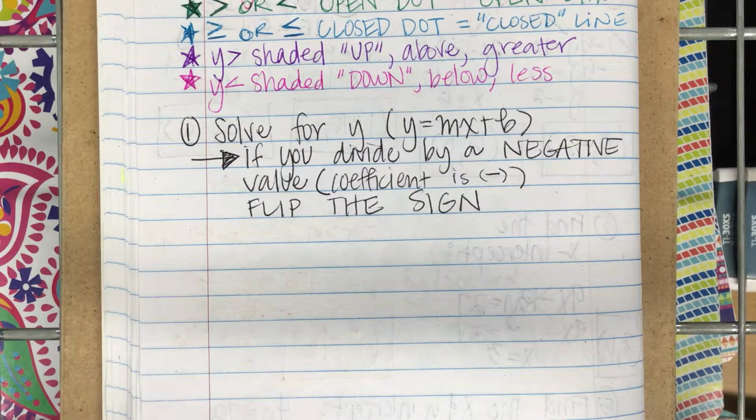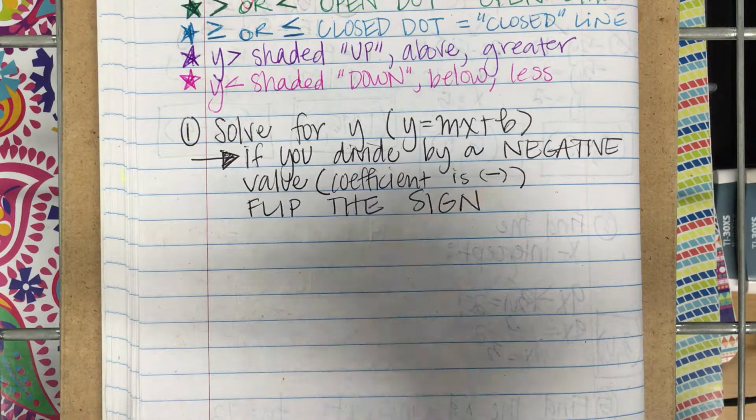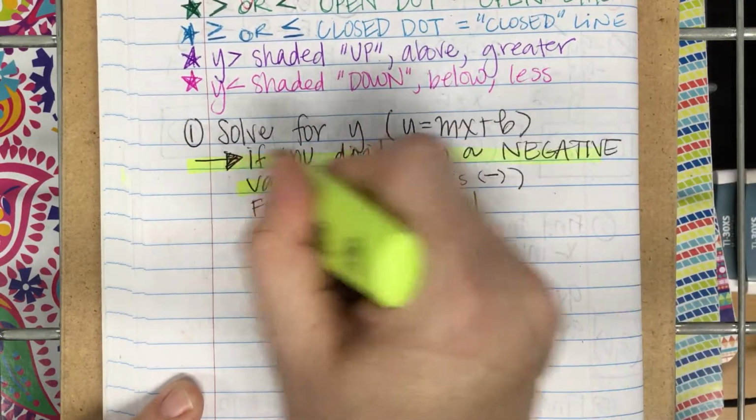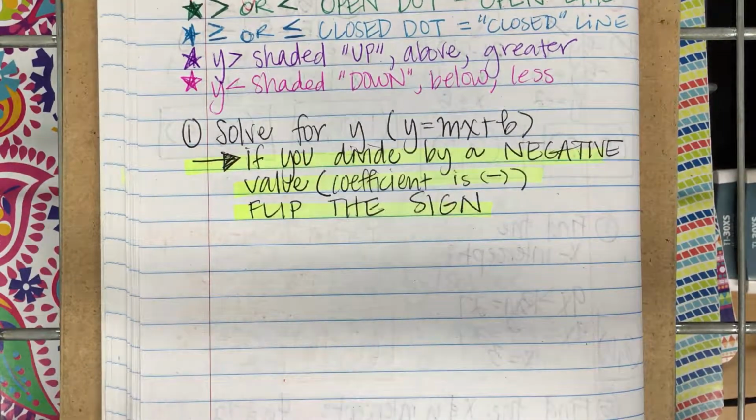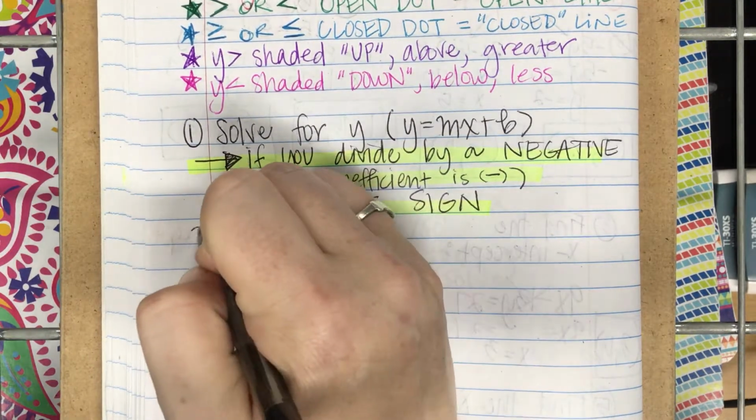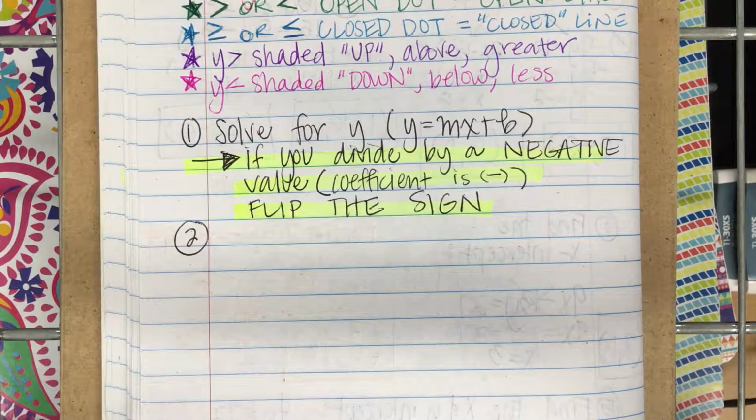Now, it may already be y equals, and then we just go on with our happy, merry little lives. But your equation might need y by itself in order to graph it, and if you have to get y by itself, you might have a negative coefficient. You might have to flip the sign. So you just have to keep that in the back of your brain. A majority will already be written in y equals mx plus b form.